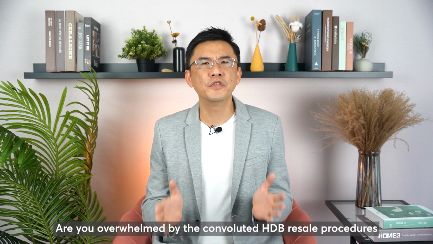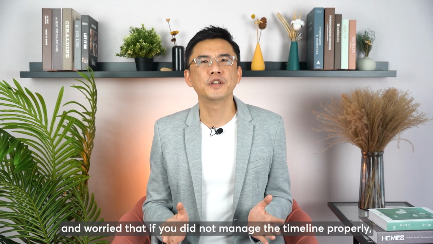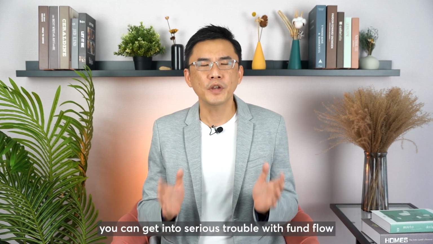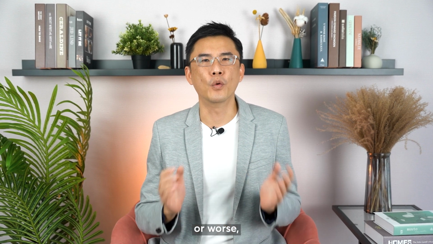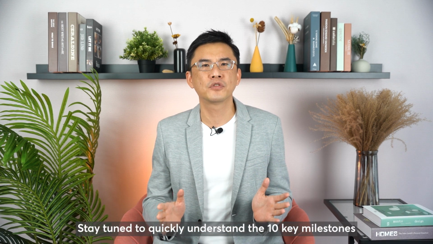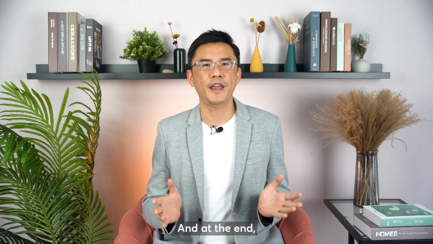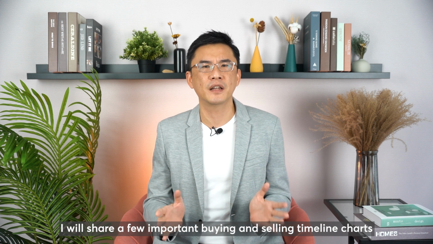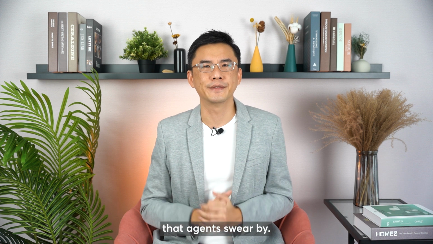Are you overwhelmed by the convoluted HDB resale procedures and worried that if you did not manage the timeline properly, you can get into serious trouble with fund flow? Or worse, ended up with no place to stay? Stay tuned to quickly understand the 10 key milestones of a HDB transaction. And at the end, I will share a few important buying and selling timeline charts that agents swear by.